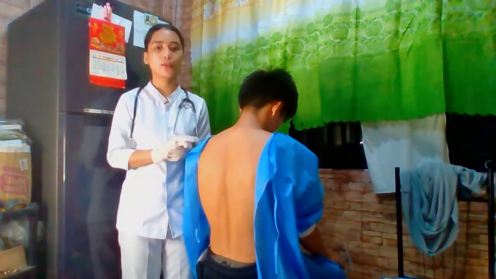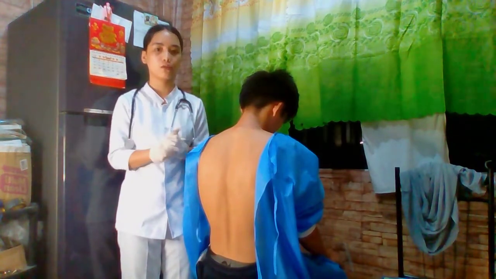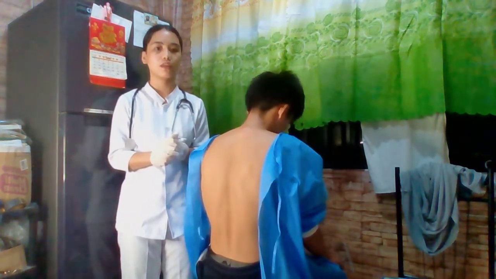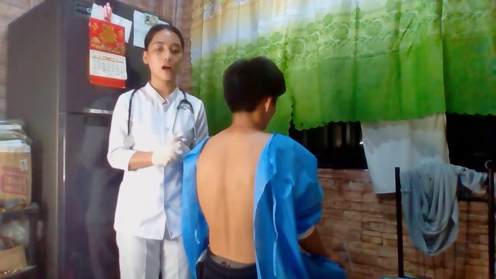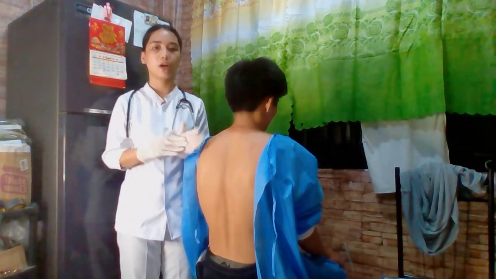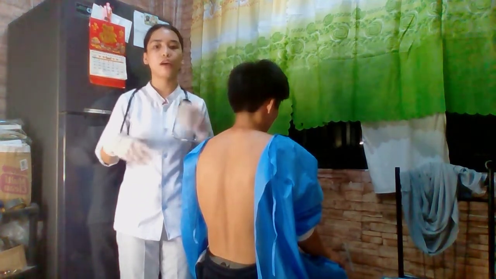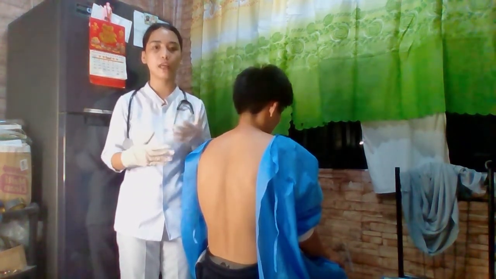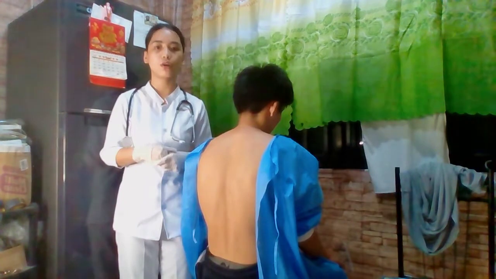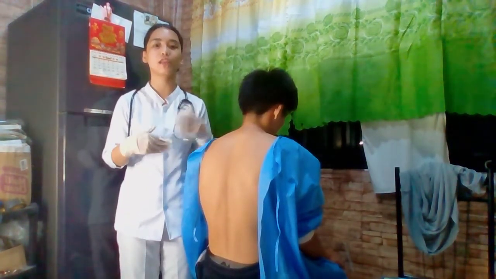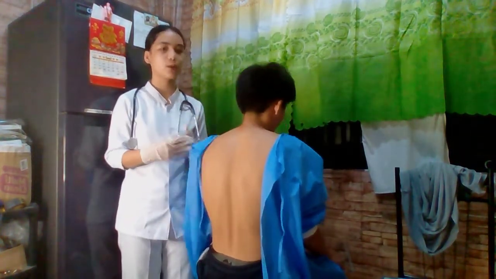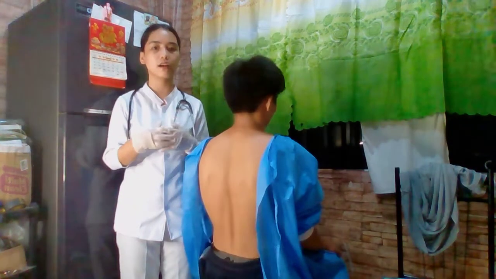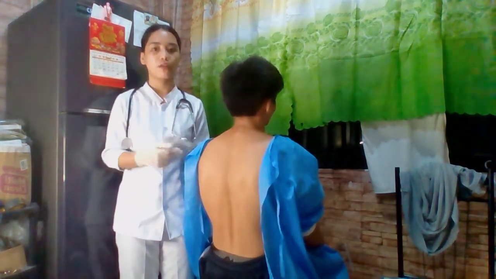So next, lastly, we need to palpate for tactile fremitus to know if it is normal or not. So we need to use the ulnar surface of our hand or the palmar surface of the hand, at the base of our fingers, at the metacarpophalangeal joints.